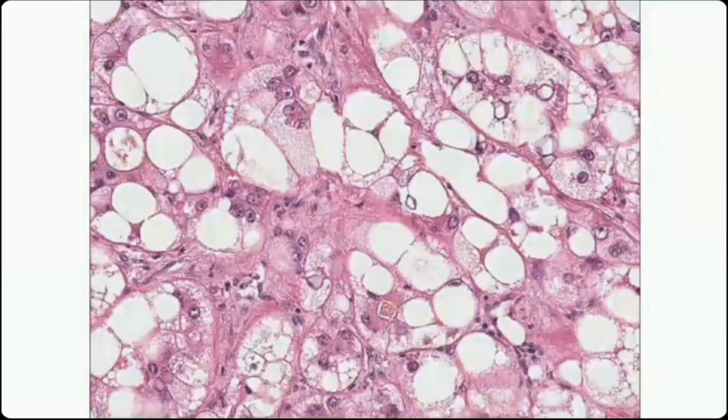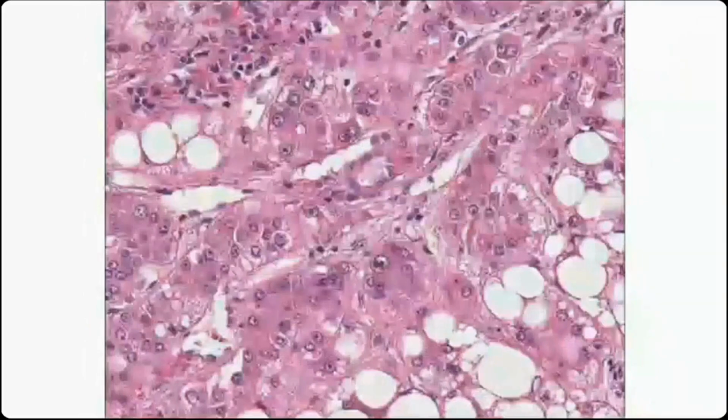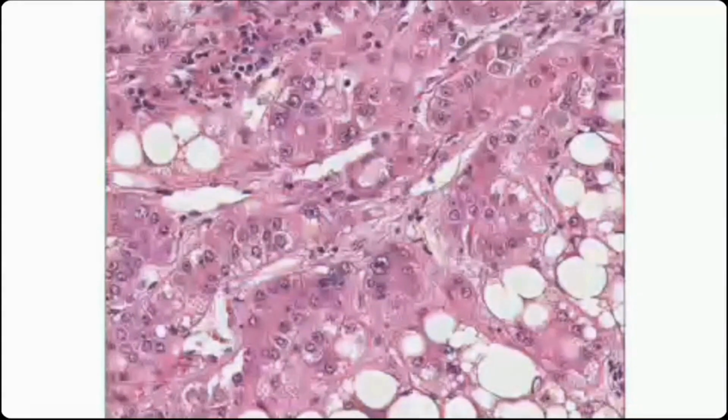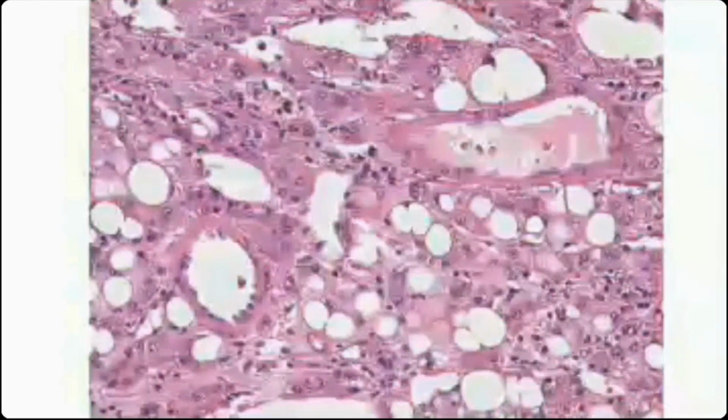Here you've got quite prominent nucleoli, quite a lot of nuclear atypia. Here you can see these very big nucleoli, anisonucleosis. Here are these unaccompanied arterioles I was talking to you about, and more unaccompanied arterioles.